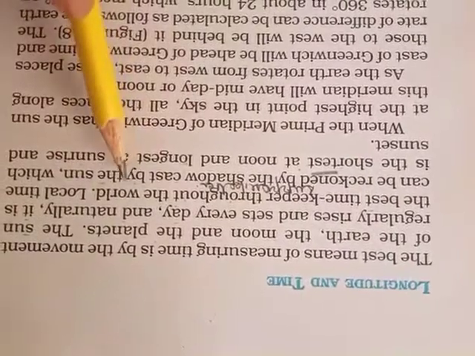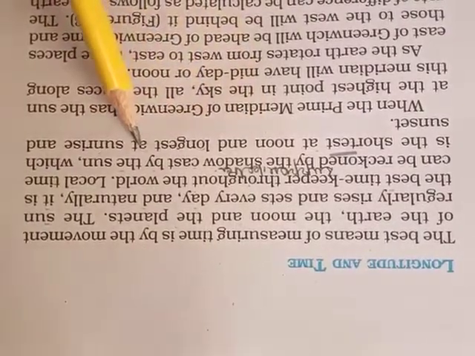Local time can be reckoned, meaning supposed, by the shadow cast by the sun. Students, there are many ways through which we can measure time through the movement of the sun. As the sun is moving, by the shadow of the sun we can pick out the time, where the shadow is shortest at noon and longest at sunrise and sunset.